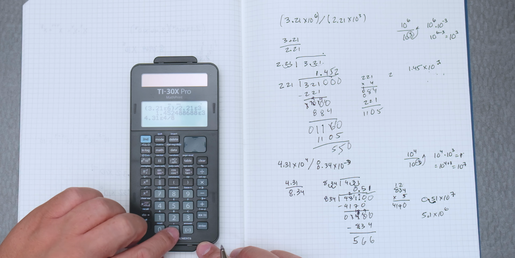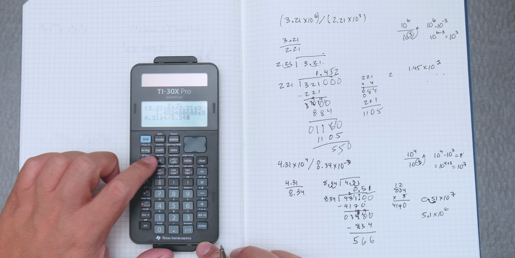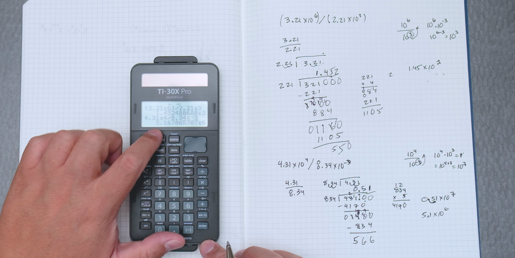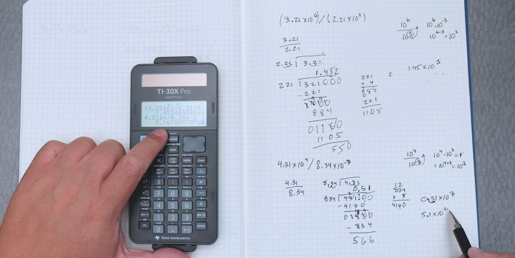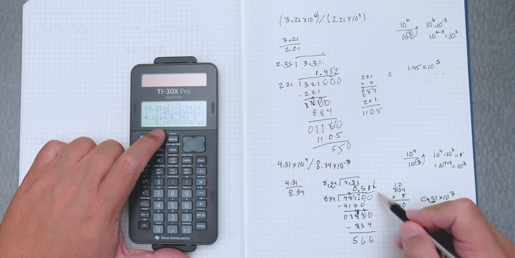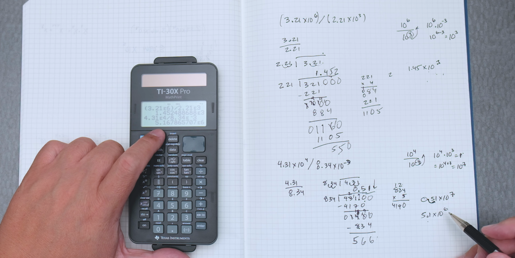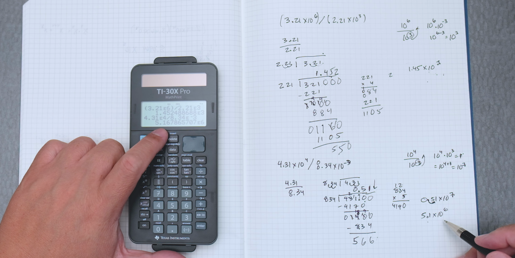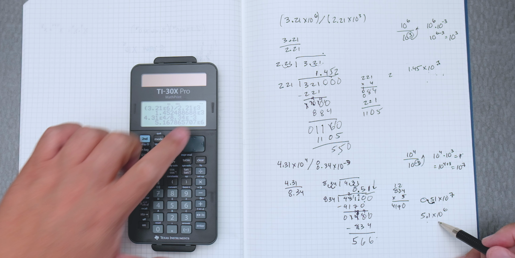Divided by 8.34 to the power of negative 3 equals 5.16 times 10 to the 6. 5.1. We didn't do the 6 because we didn't work out the next value. And that's something that you have to ask your teacher about. Okay, 5.16, and that's it. Times 10 to the 6, as you can see.